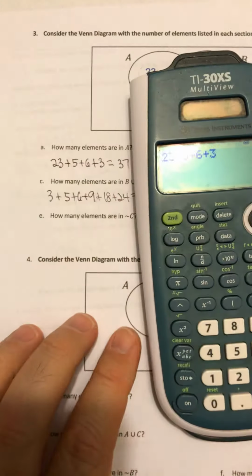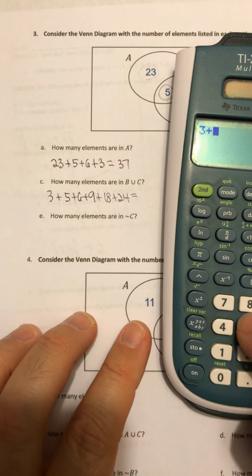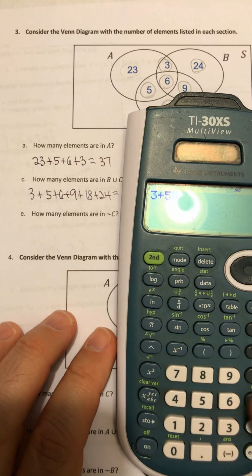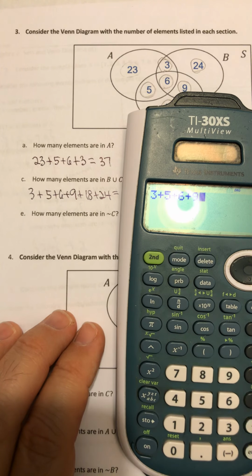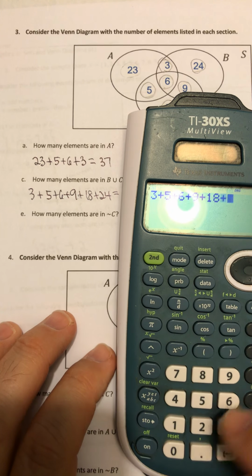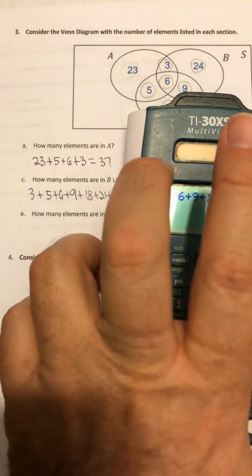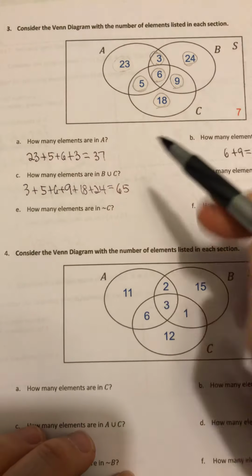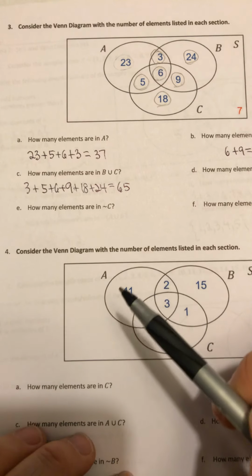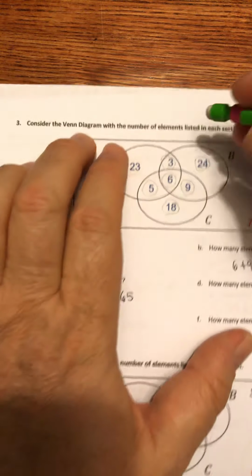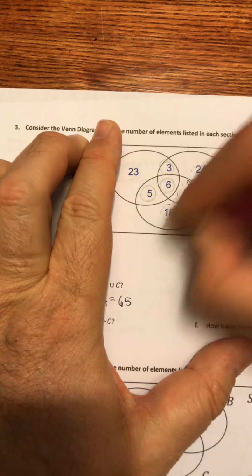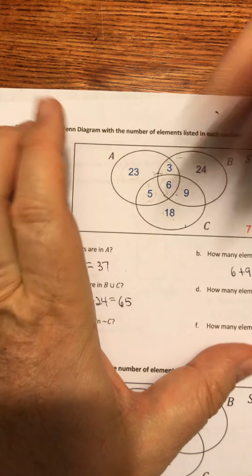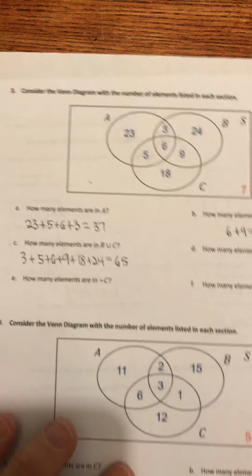Get my calculator again. 3 plus 5 plus 6 plus 9 plus 18 plus 24 equals 65. So there's 65 elements in this set, B union C. Okay, erase those. Boy, that really helped using that pencil. This is, I think, the first time I've used a pencil all year.